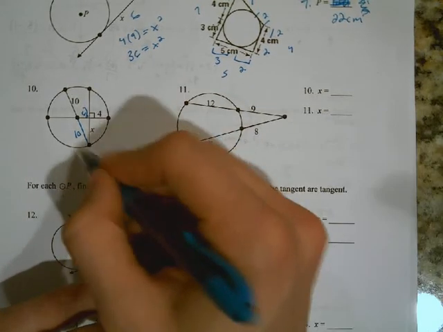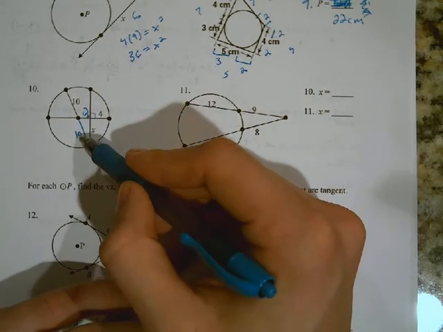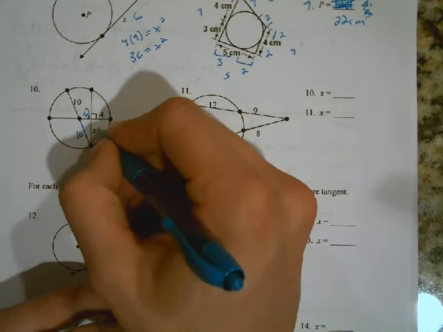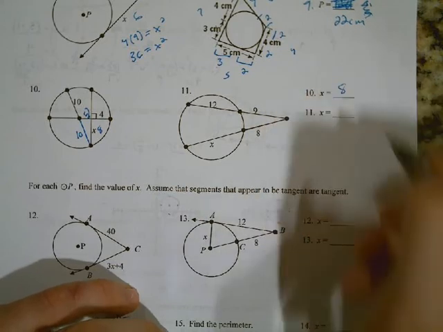So this is going to be a 3, 4, 5 triangle. I have 3 times 2, 5 times 2. This is going to be 4 times 2, or 8. So x is going to be 8 here.